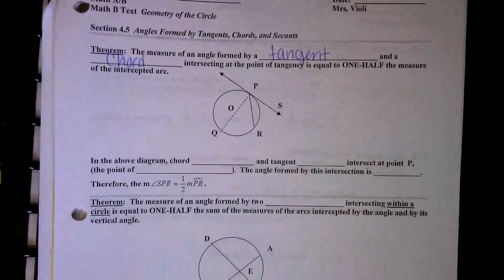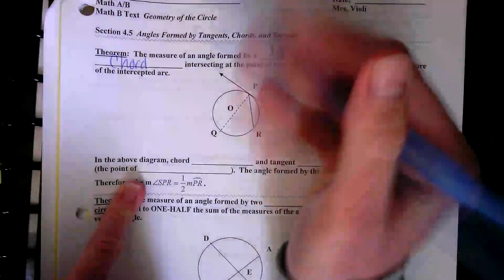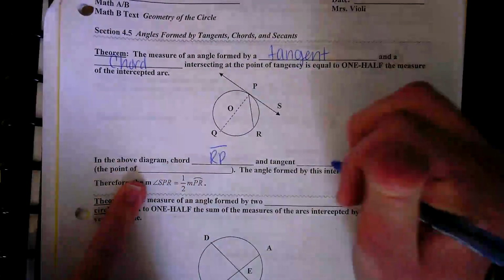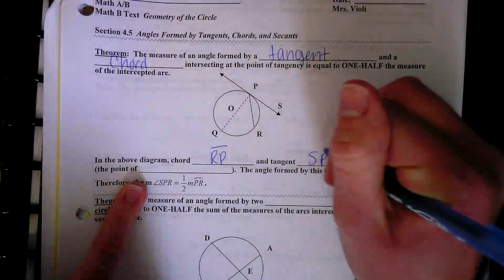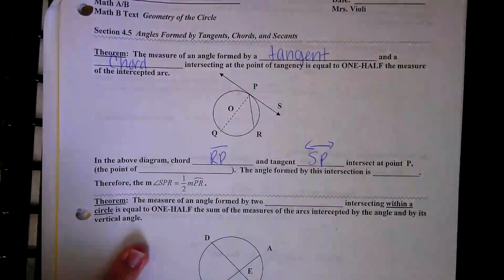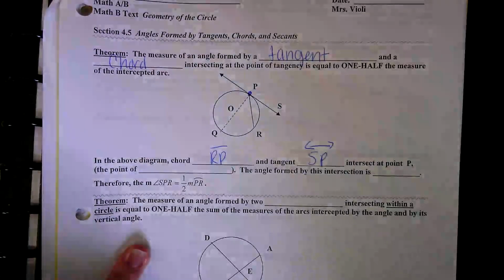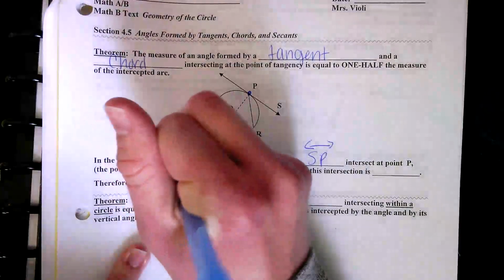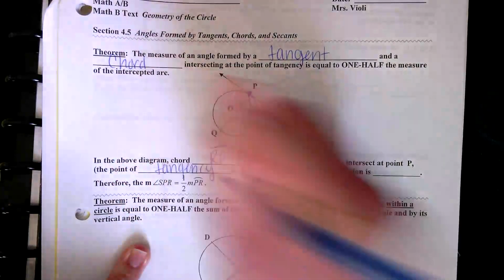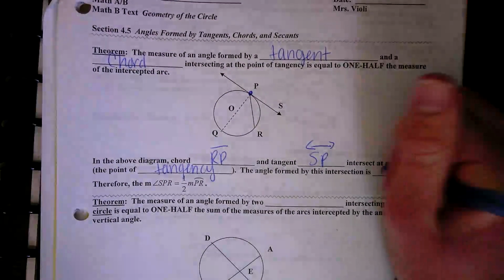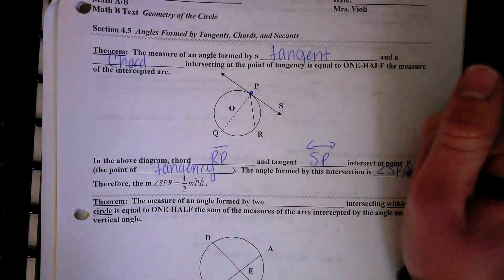In the above diagram, chord RP and tangent SP intersect at point P. So point P is our point of tangency. The angle formed by this intersection is angle SPR.